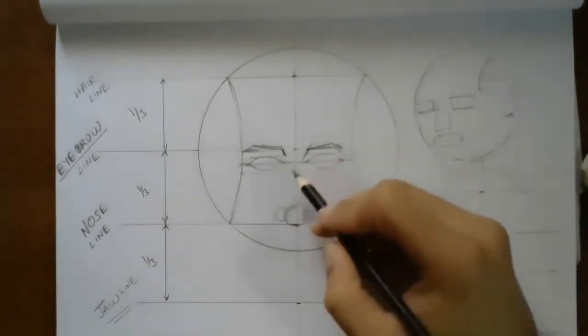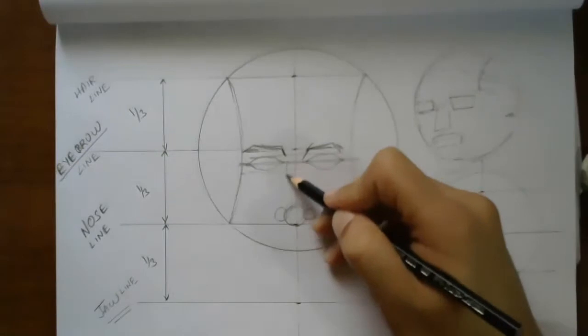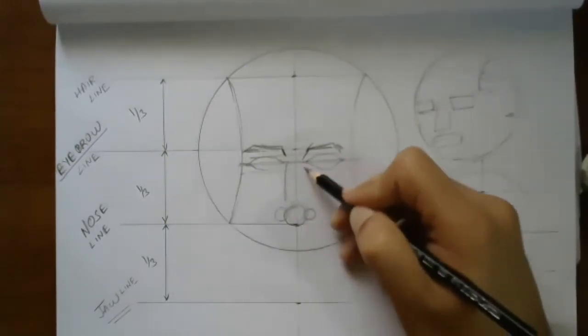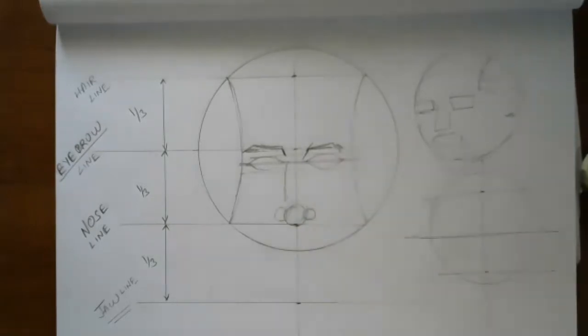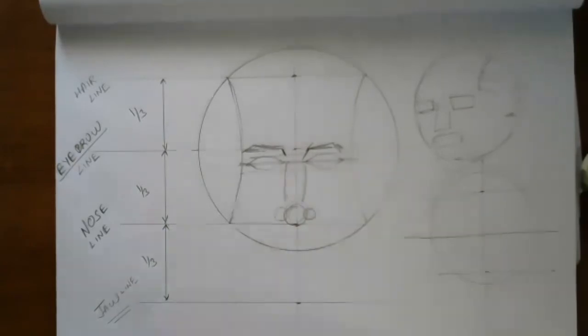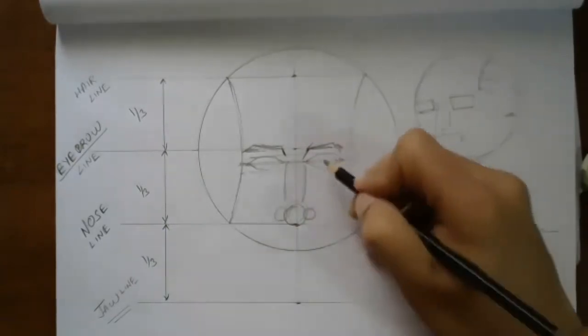Okay, and the nose is not always straight, so you can draw it straight also, but for the purpose of this drawing, I'll draw it a little bit curved, so you can have two curved shapes here, something like this for the nose.